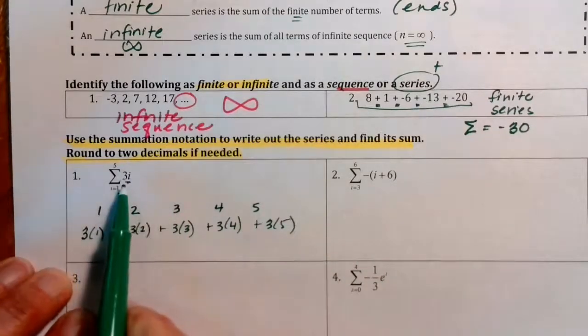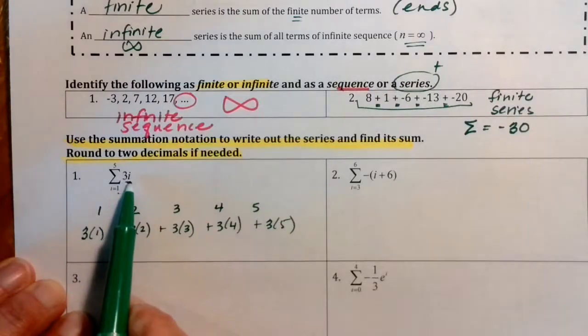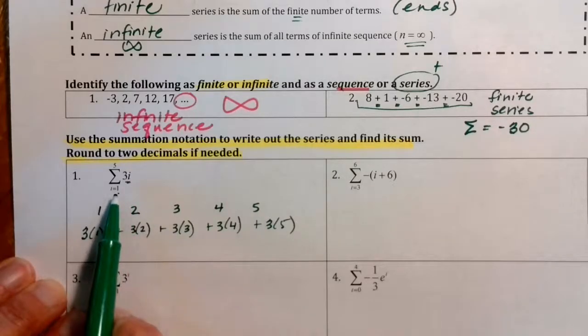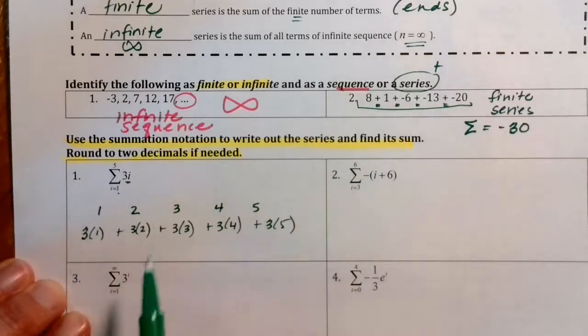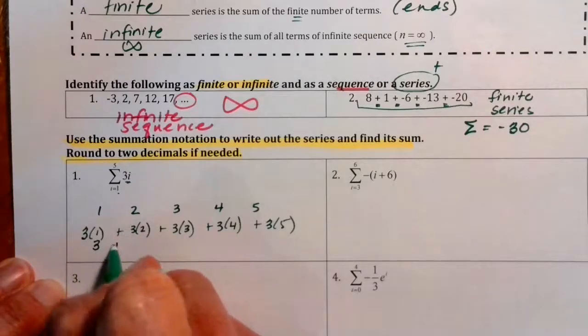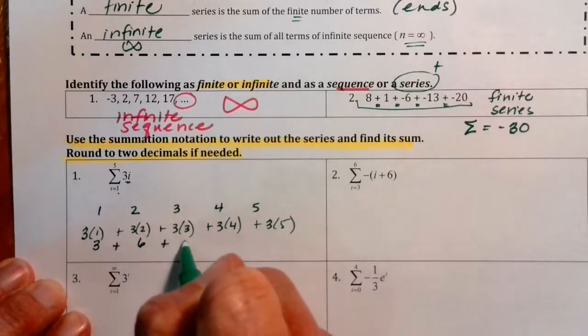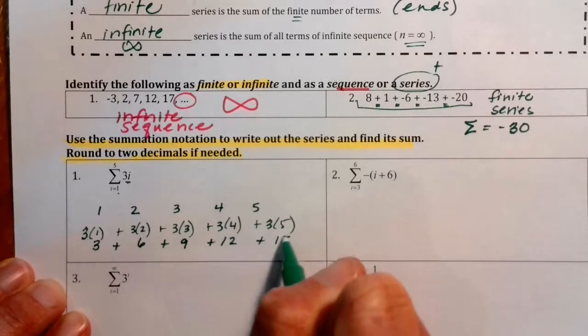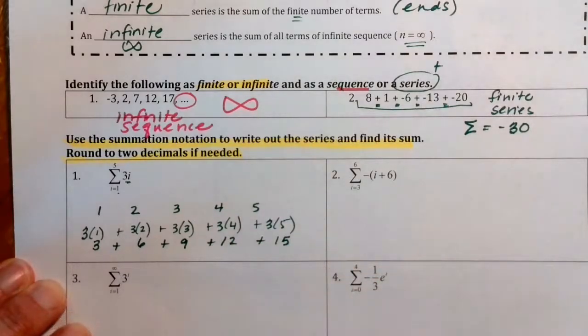So we're finding the sum of the series of 3 times some value for i, and that i is going to go from 1 all the way up to 5. So 3 plus 6 plus 9 plus 12 plus 15. So either grab your calculator, or have some fun with your mental math.